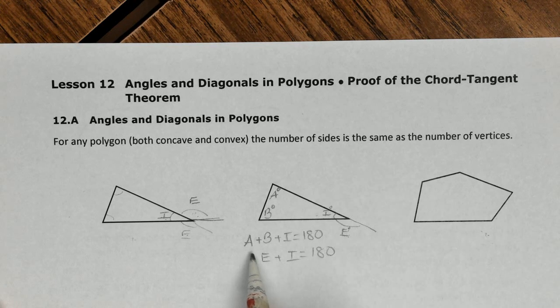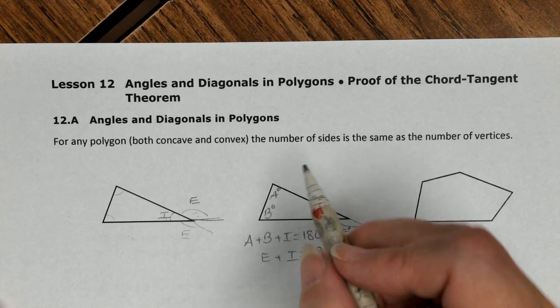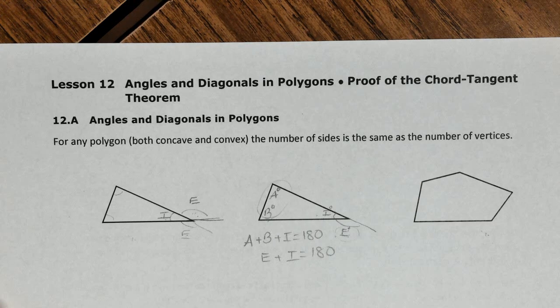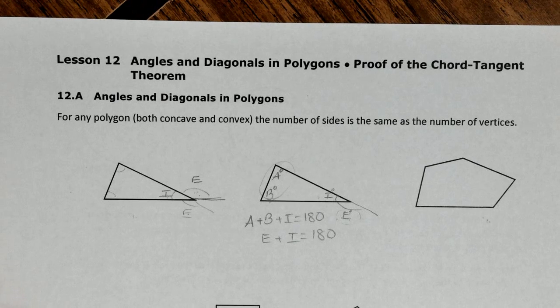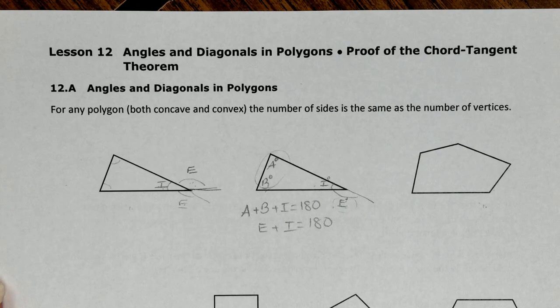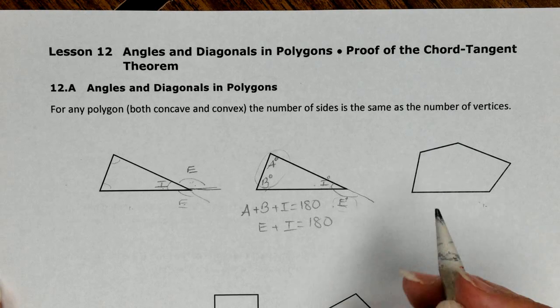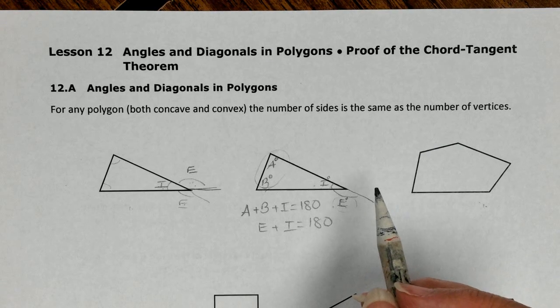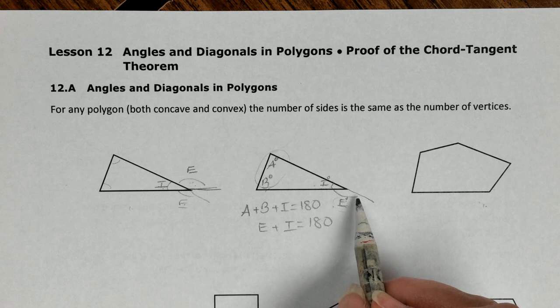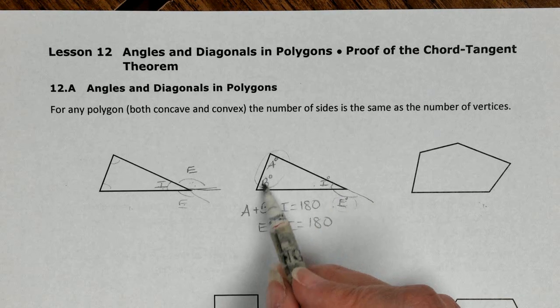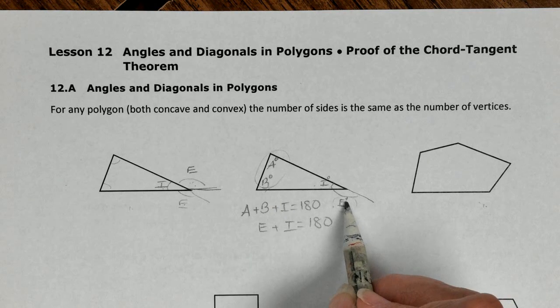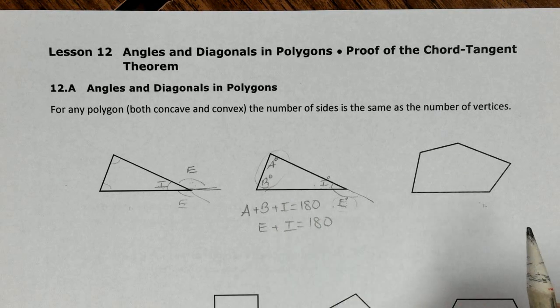That means this exterior angle is equal to the sum of A and B. That can be a useful shortcut sometimes when you're finding the degree measure of angles in some of your polygons. For triangles, this is called the remote exterior angle. It's the exterior angle that's further away from those two. It's the same as the sum of those two angles.